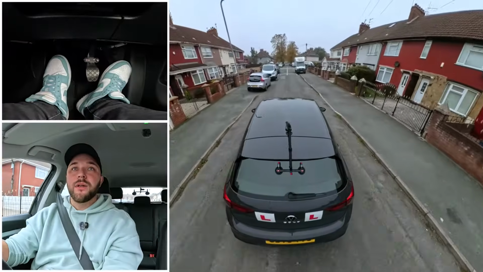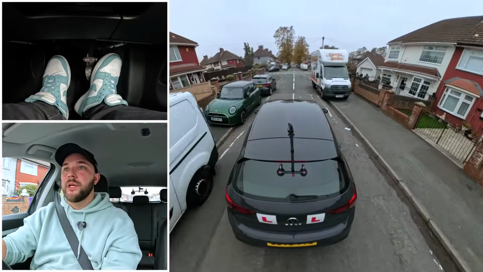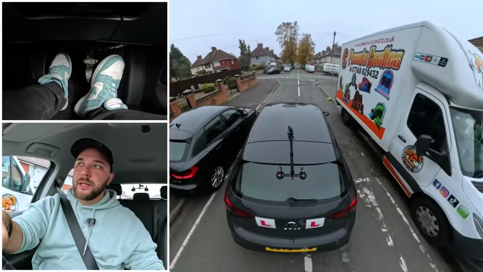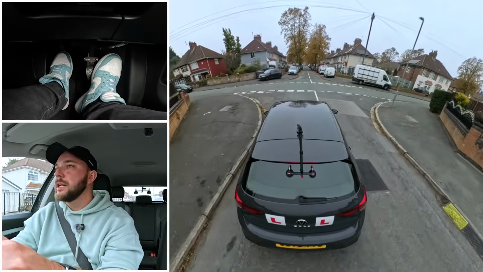So I can see the road markings. I'm gonna check my mirrors, signal right, touch the brake, slow it down. I can see the give way and it looks kind of close junction. So I will come to the junction nice and slow.